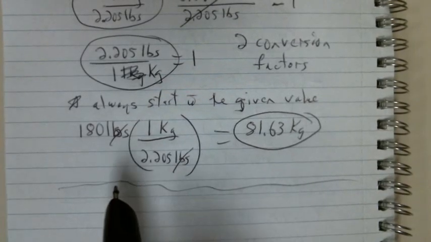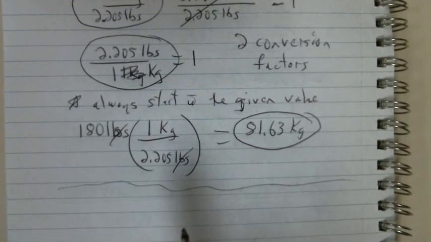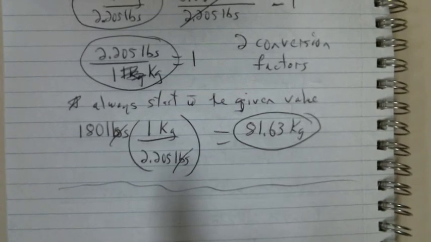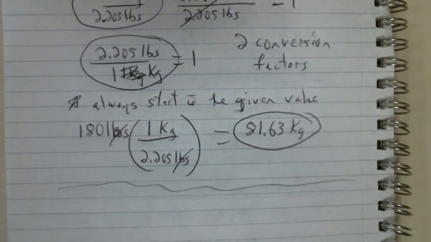So the factor label method is a really powerful method, and you want to work on being able to do that.